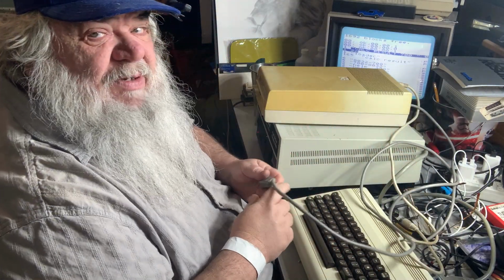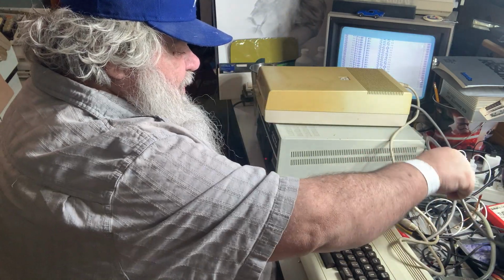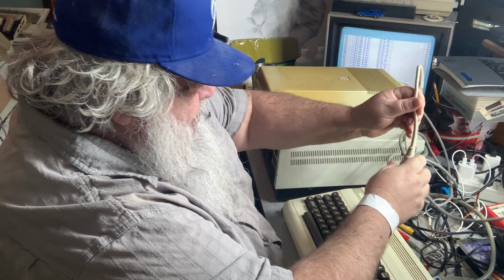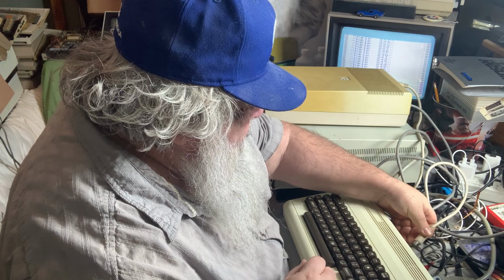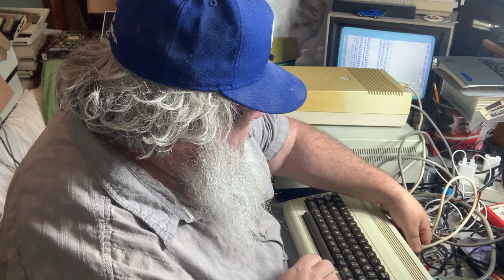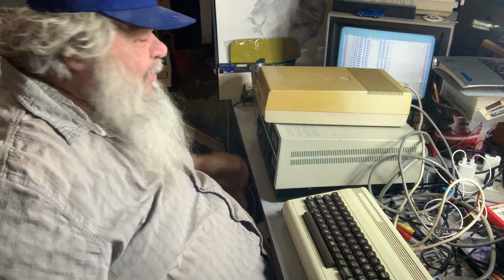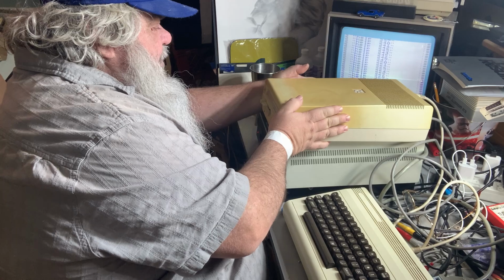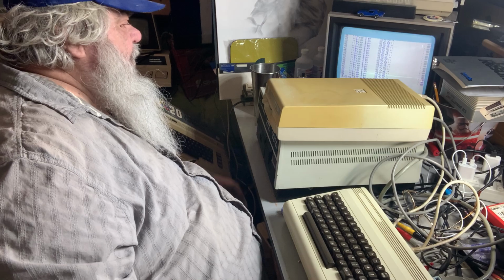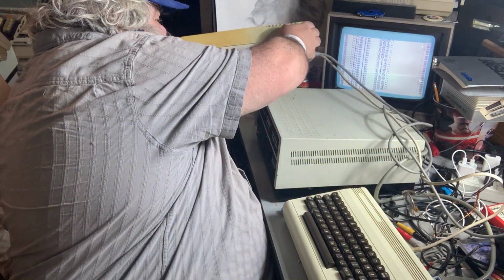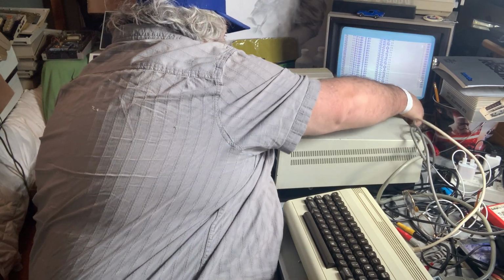I'm going to plug this disk drive in, and I'm going to connect it to the Vic-20 through the serial ports, because it occurred to me that I never thought of years ago. Oh dear, is this in the way? Yeah, it's kind of in the way. Well, maybe I can set that on its side here. That's all dandy.